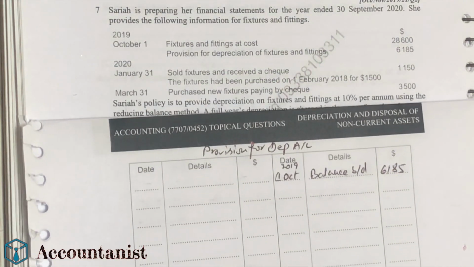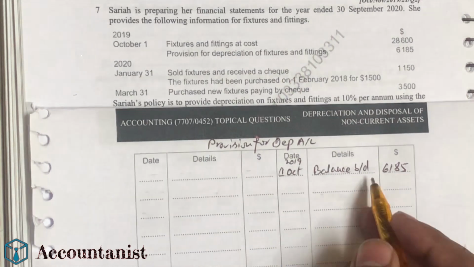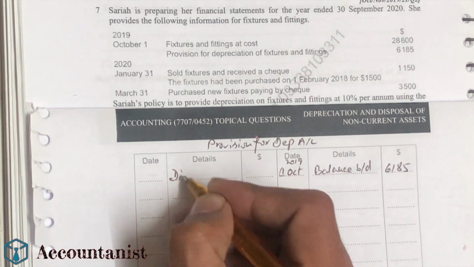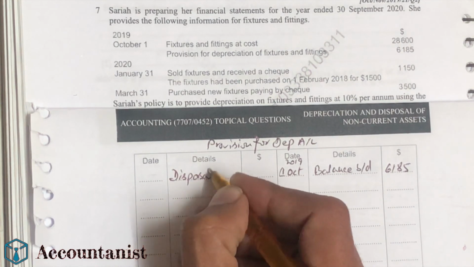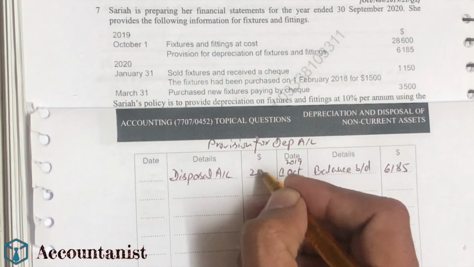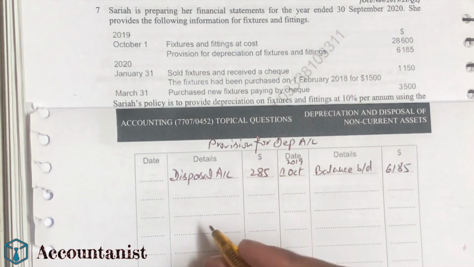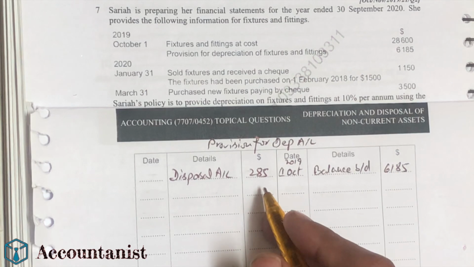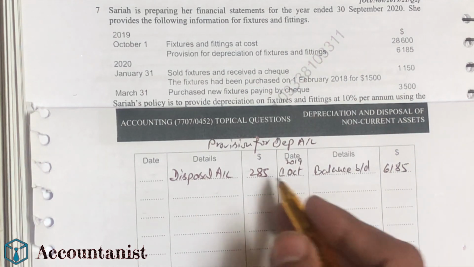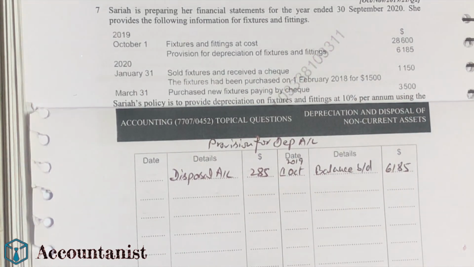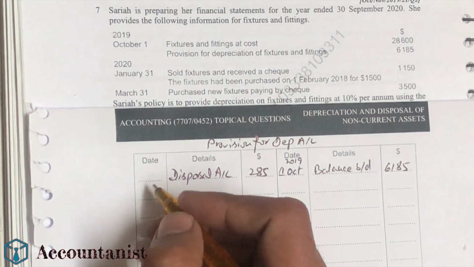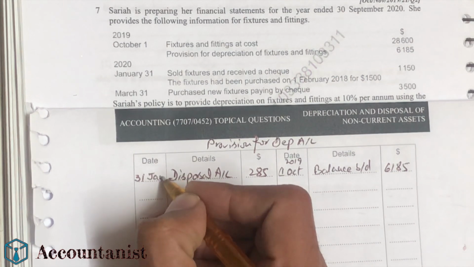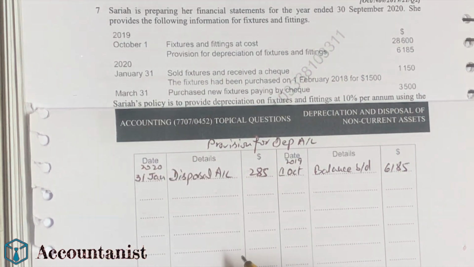In this account, the depreciation opening balance comes on the credit side, and the value 285 that we have calculated goes to the disposal account. That will come up on the debit side, because we have to take out this depreciation from this opening balance and transfer it to the disposal account. That goes on the same date again, the disposal date 31st of January 2020.